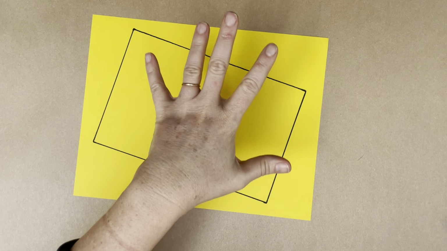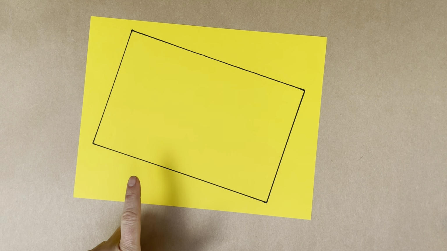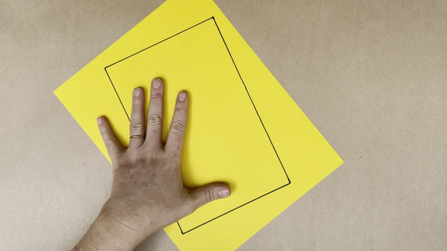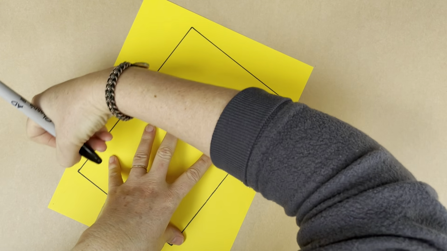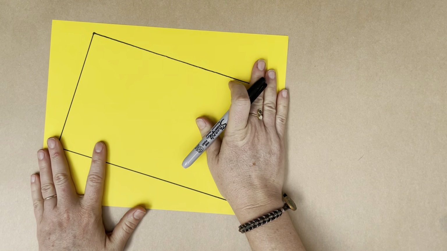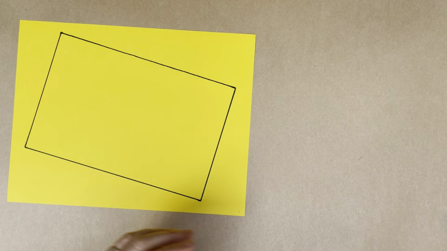So now I have my black rectangle on here. Now if you noticed, I rotated my paper so that when I was using my marker, I was just pulling my hand down. I wasn't having to twist around. So rotate that paper, make it easy to trace.